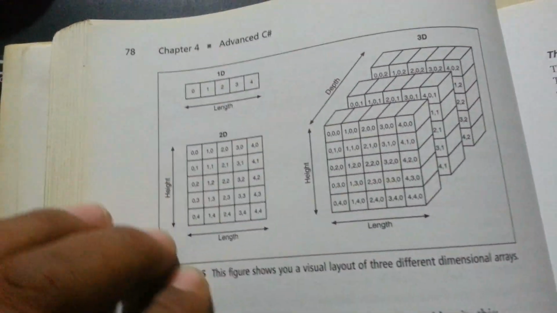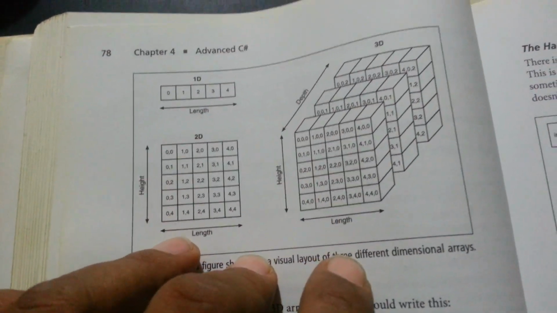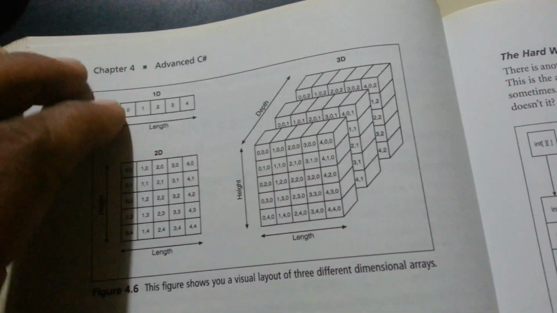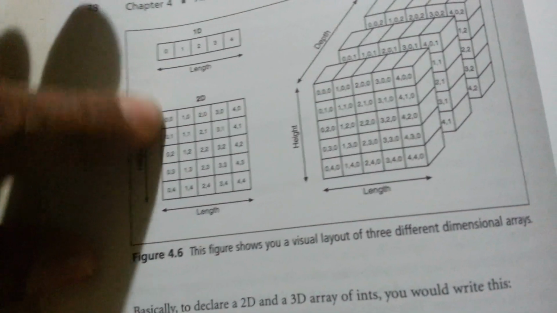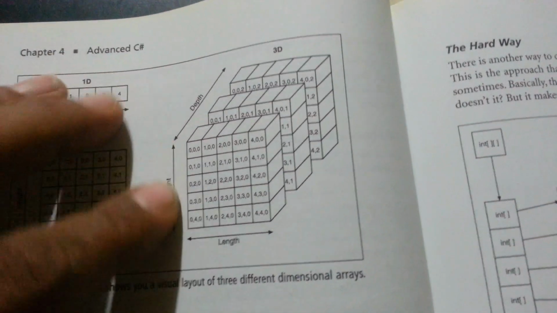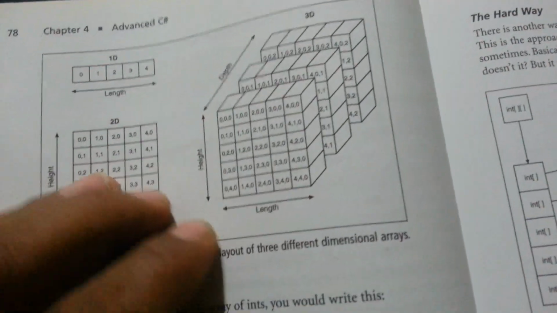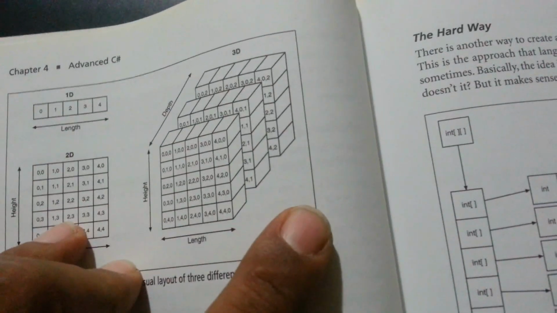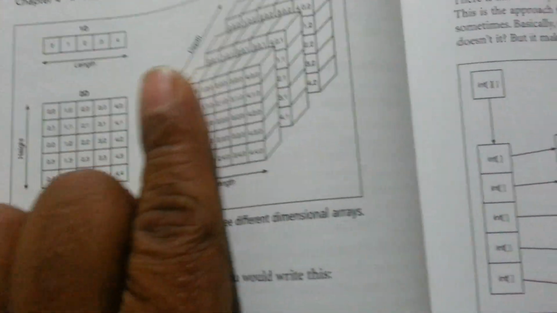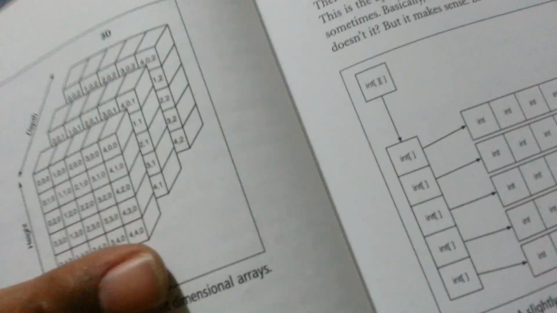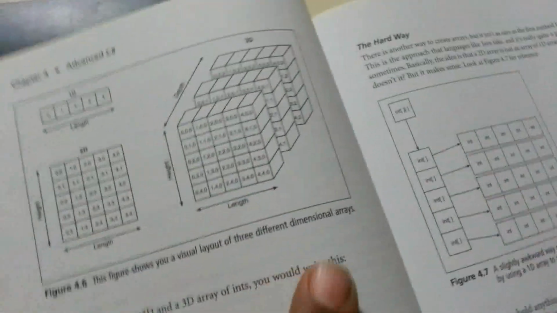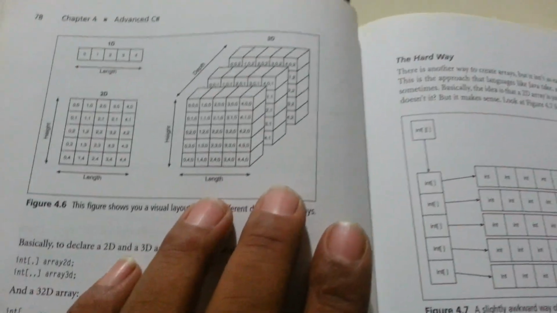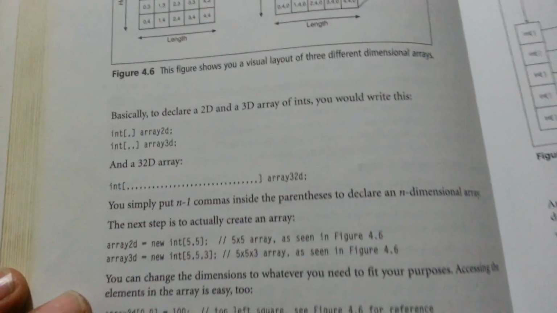Obviously, this figure shows you a visual layout of 3 different dimensional arrays. So you got 1D, just left to right. Then we got 2D, we got height and length. And then we have 3D, where we have height, length, and depth. You see what I'm saying? So that would be Y, that would be X, that would be Z. So Y, X, and Z. These 3 things will become very important in a 3D array or a 3D voluminous space.